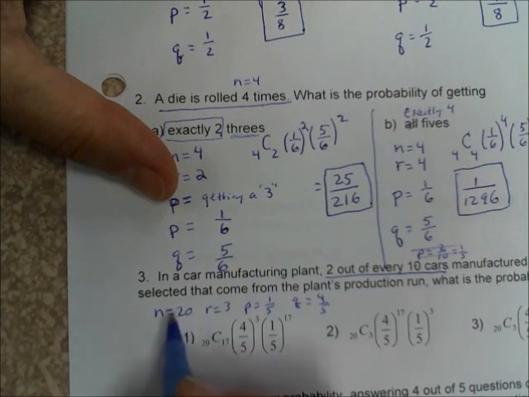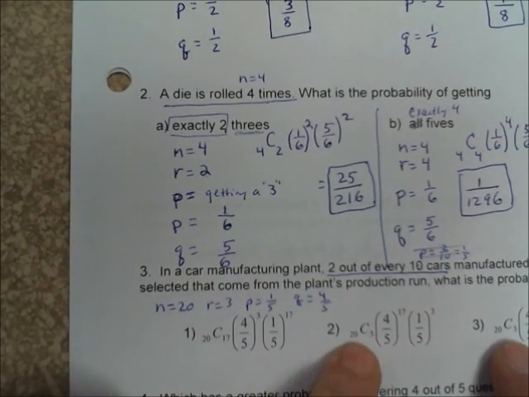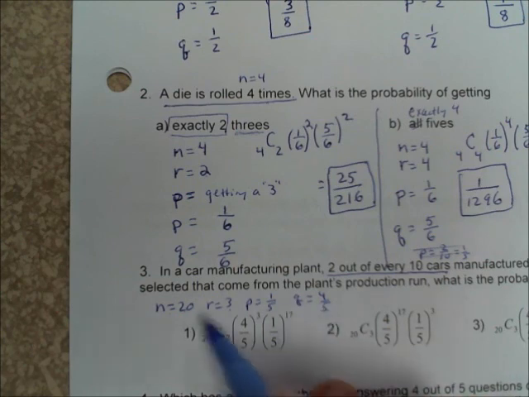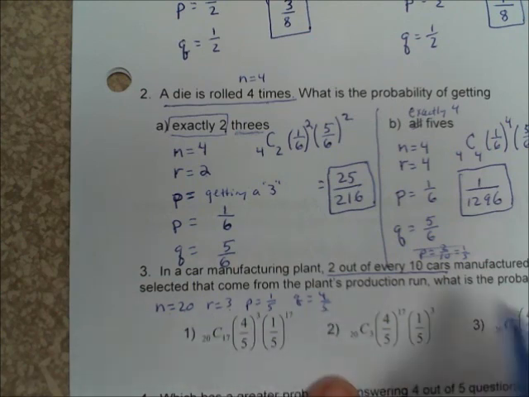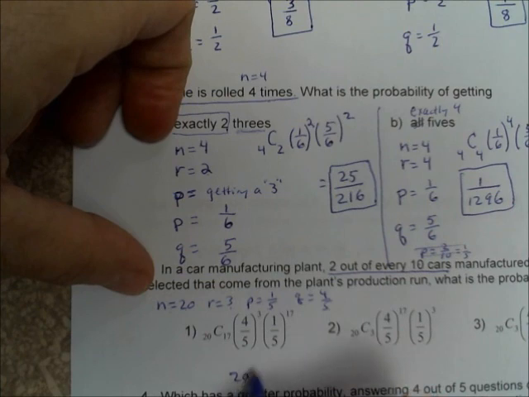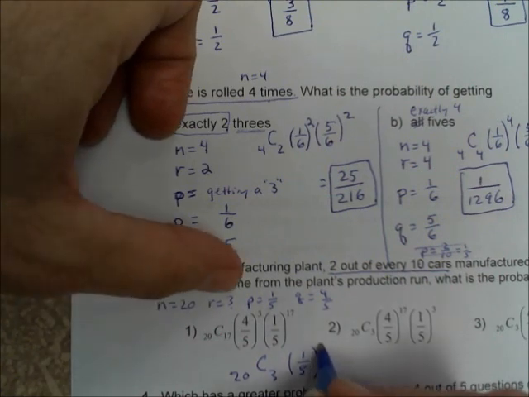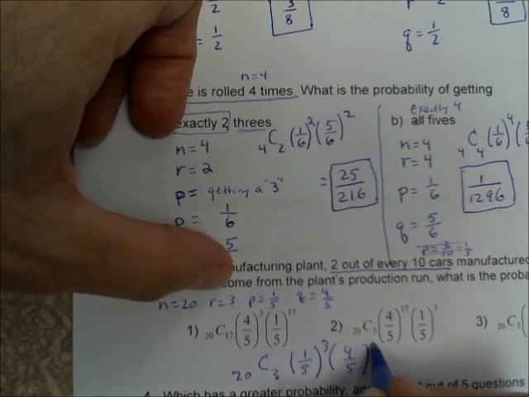So what's that probability? NCR, so we should have 20C3, which occurs here and here. It must be one of these two, times P to the R, which is 1/5 to the third, times 4/5 to the 20 minus 3. So we should have 20C3 times P to the power of R times Q to the power of N minus R, which is 17.